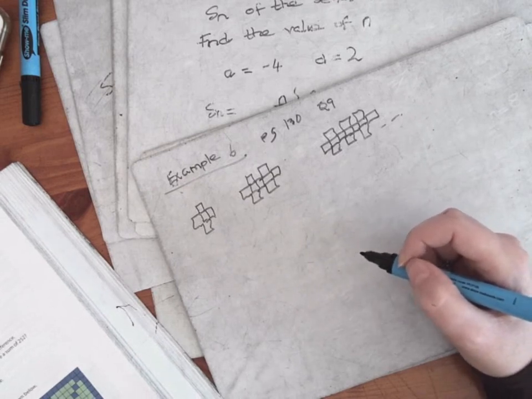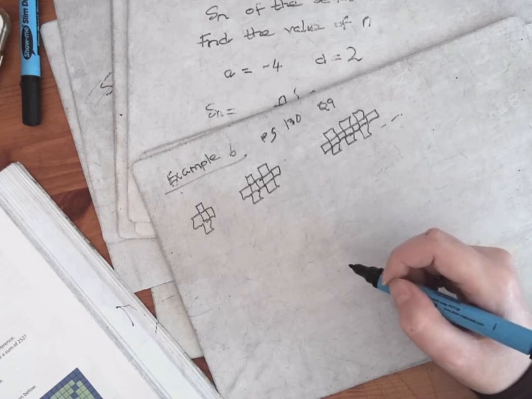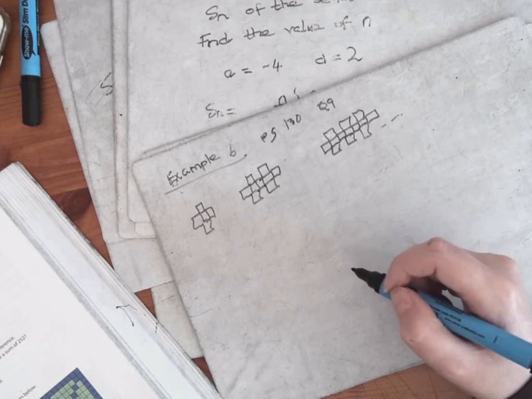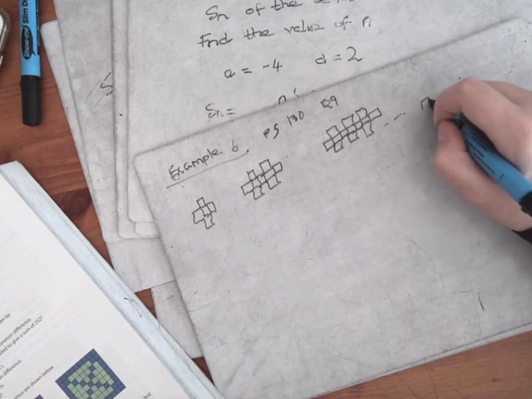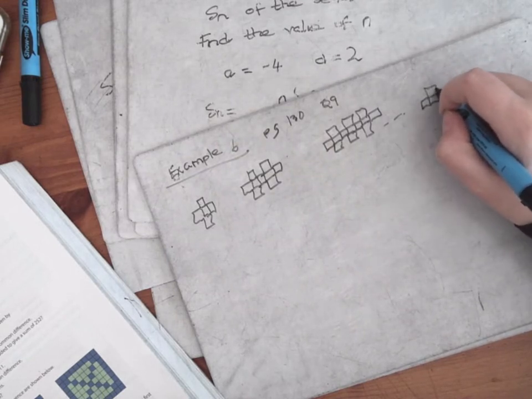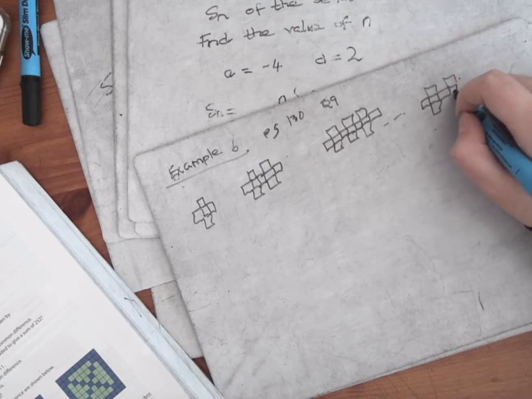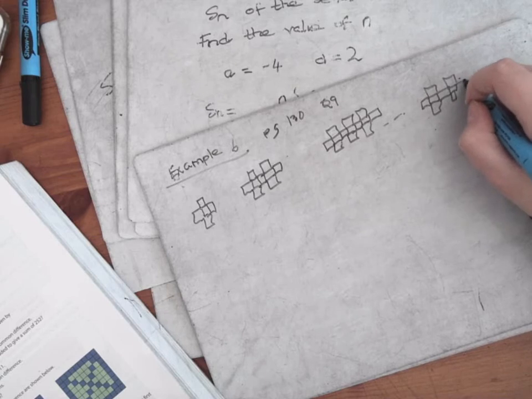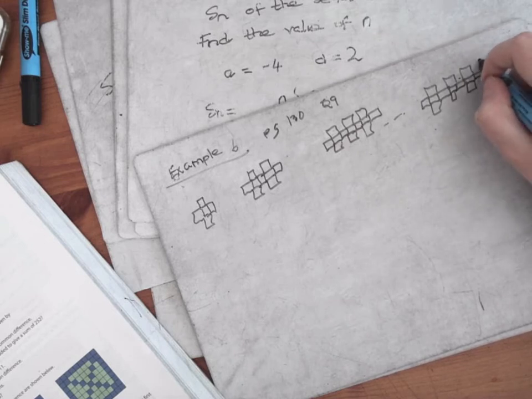Here are some patterns made of squares. The diagram on the right shows part of the pattern, number 4. Copy and complete pattern number 4. So pattern number 4 is part of the question. I better draw it. My drawing, I'm so artistic. It really shows. Right, pattern number 4.